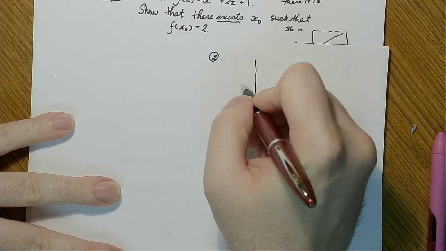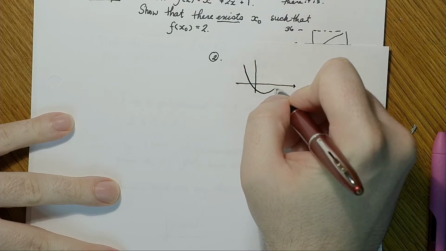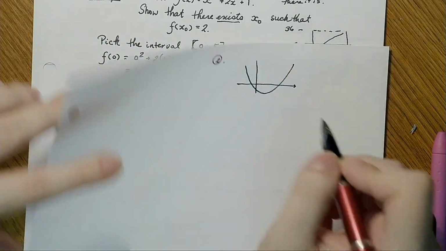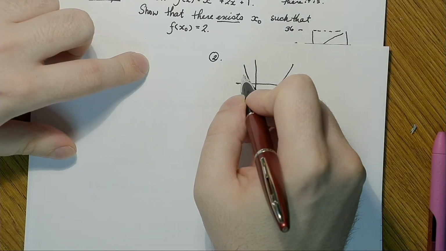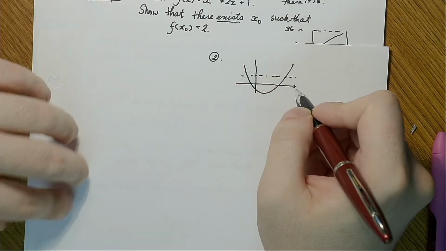I have something like this, and I assume it's some sort of parabola. We were looking at 0 and 5, and here is, say, my 2. So it has to cross at some point like that.